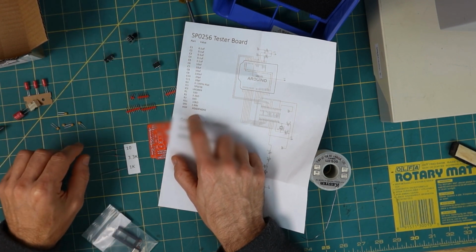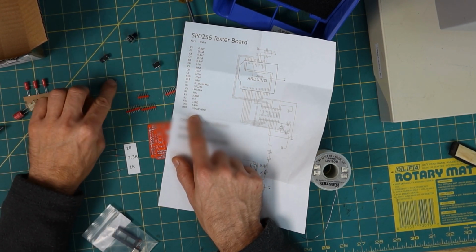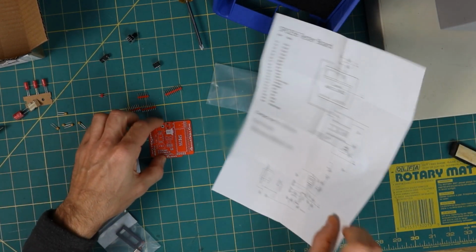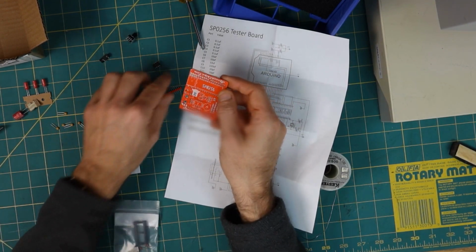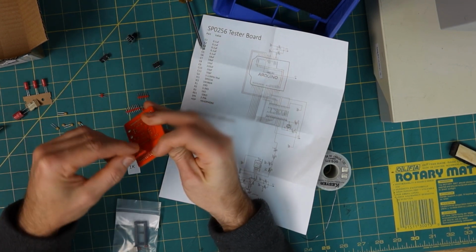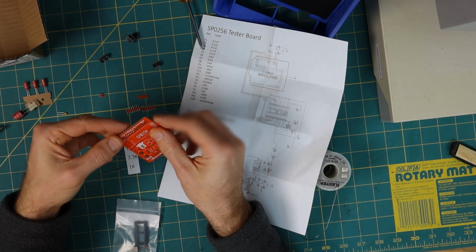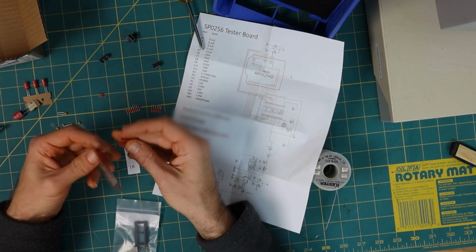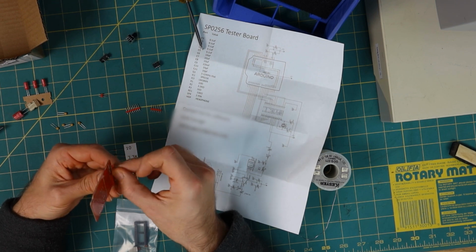Speaker, headphone, speaker jack, and then the other ports, I'm assuming it's kind of obvious where these will go. I'm assuming they go on this side because at least these ones must, because that's how they connect onto the Arduino.